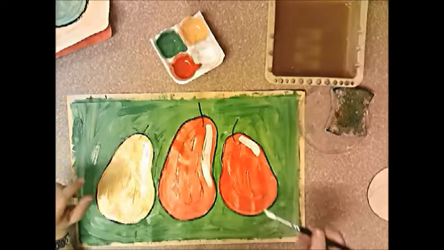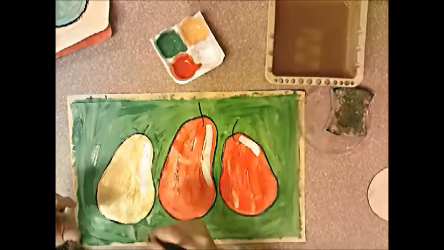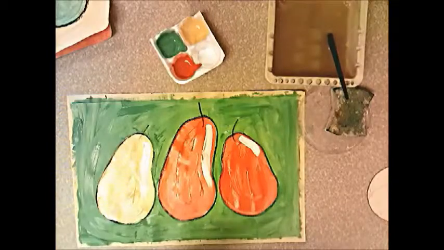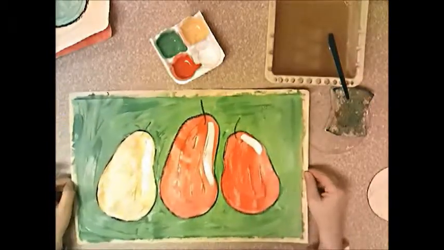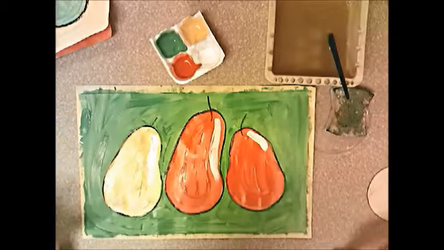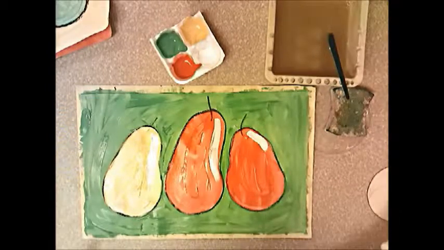Pull it across, dip it in the white, pull it across, dip it in the white, pull it across, and then you're finished. Your paintbrush can just be left in the bowl of water, and then both papers are going to go on the drying rack, and you have completed your beautiful painted pear still life. Good job, kindergarten.